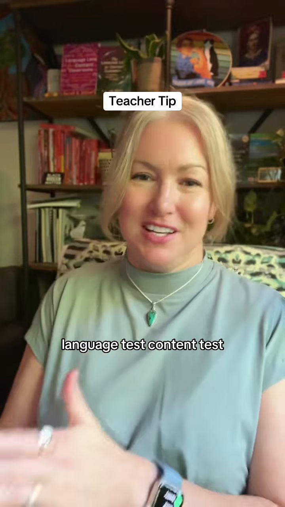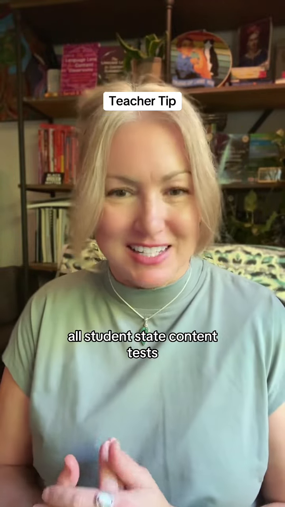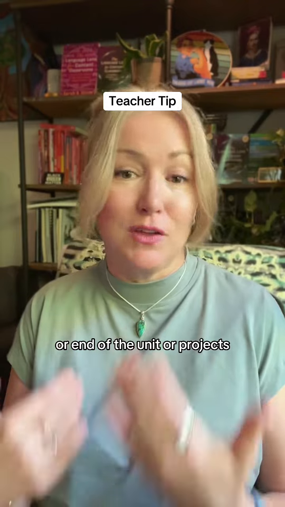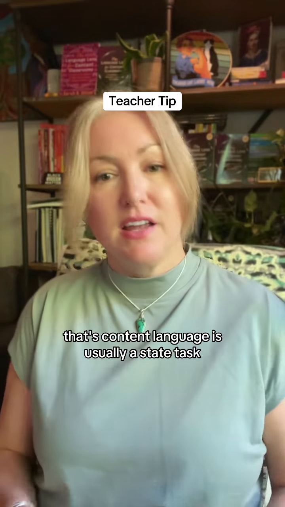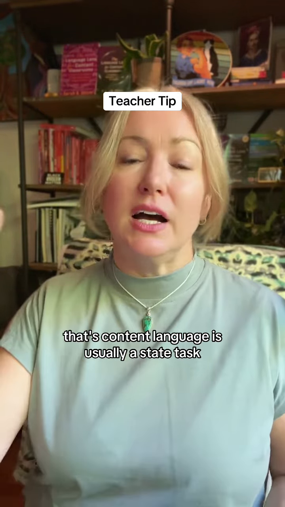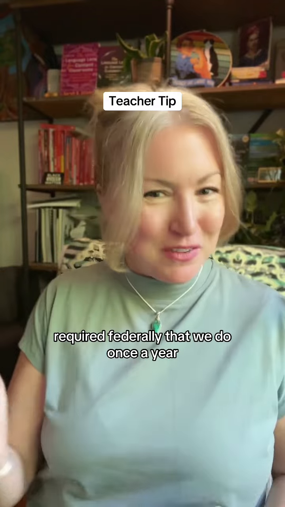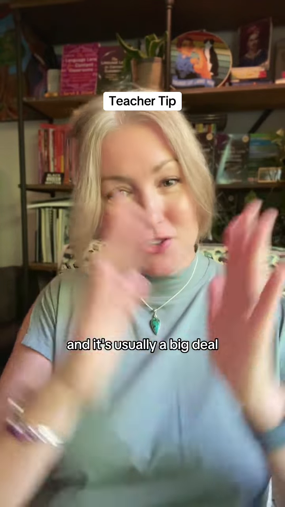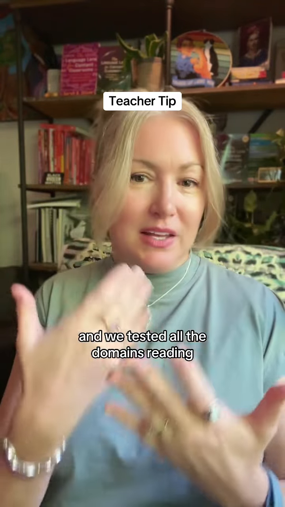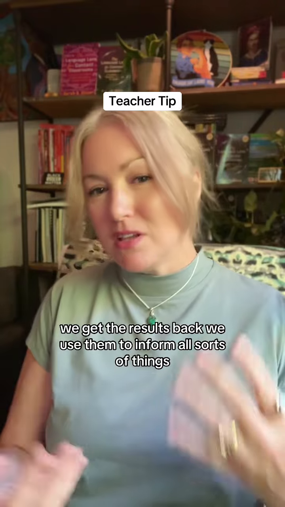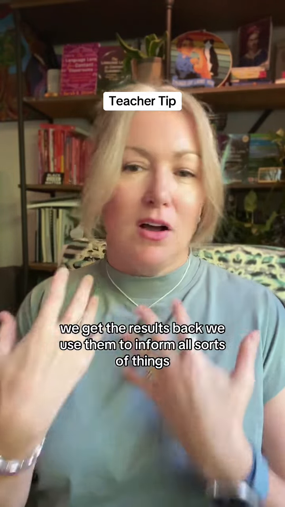Language tests, content tests. All students take content tests, like the state test, for example, or end of the unit or projects. That's content. Language is usually a state test required federally that we do once a year, and it's usually a big deal, and we test in all the domains: reading, writing, listening, speaking. We get the results back. We use them to inform all sorts of things.